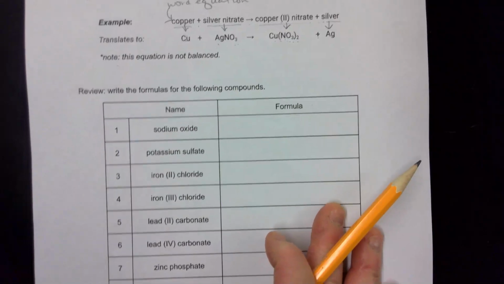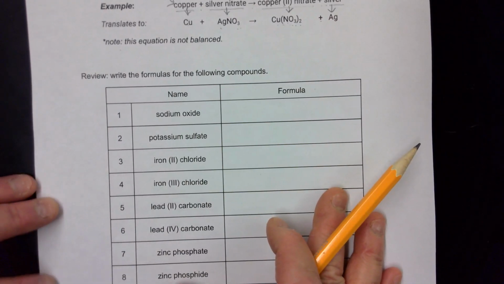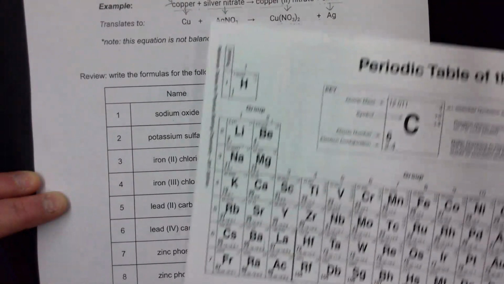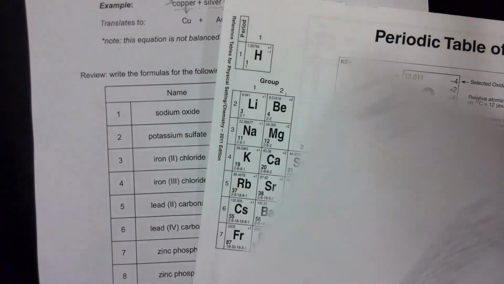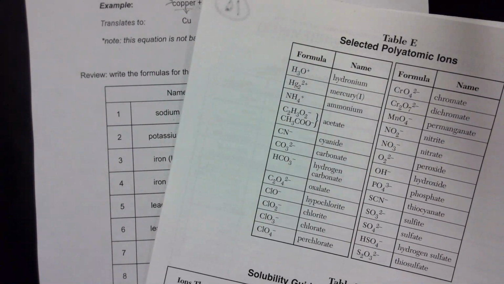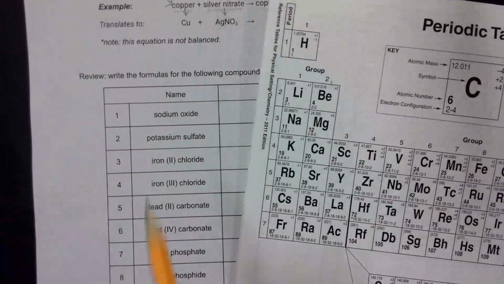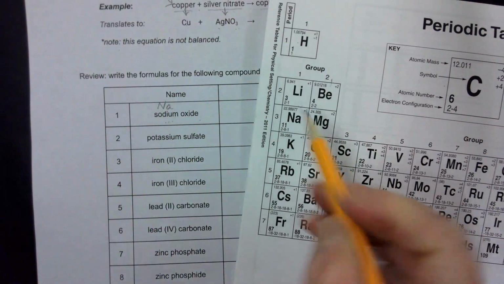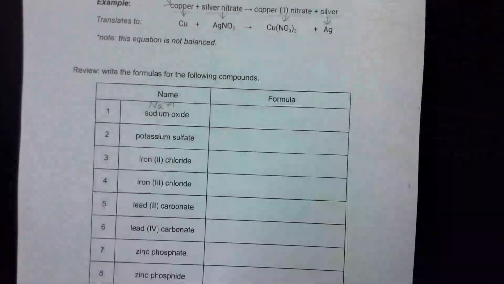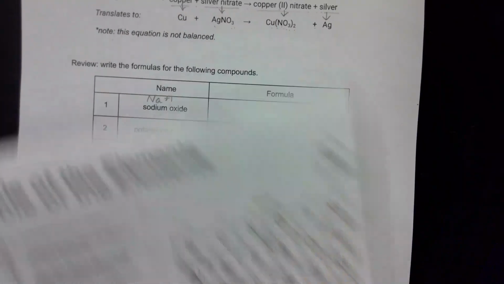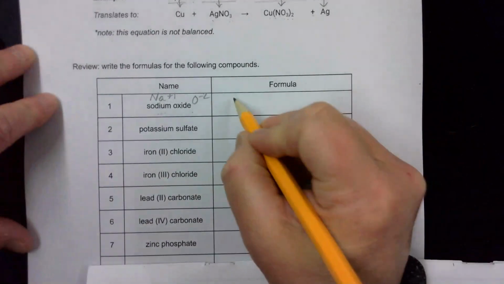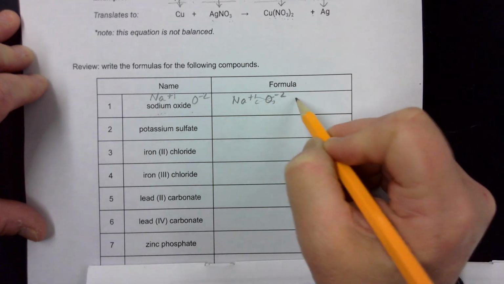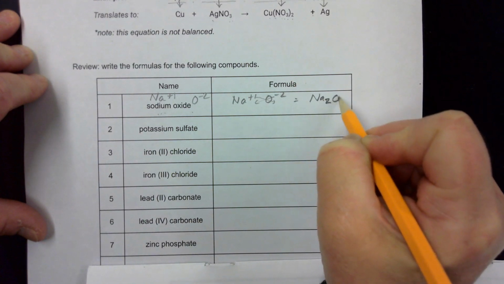So what we need to do is review how to write the formulas for the following compounds. So sodium oxide, remember what you need to do is you're going to need your periodic table. You're also going to need possibly the polyatomic ion chart, table E. Sodium oxide. Sodium is the formula Na, and it has a charge of +1. Oxide is oxygen with a -2. So if we put those two together, Na +1 and O -2, if you recall the drop and swap, this becomes the formula Na2O.